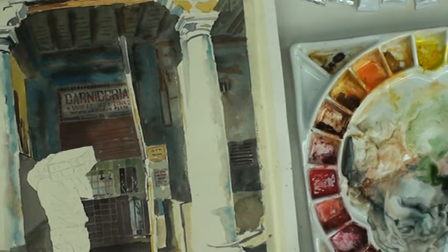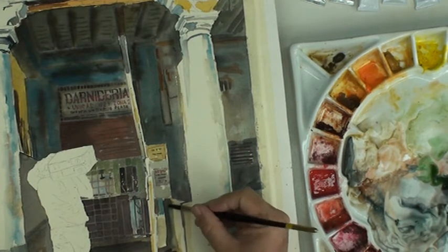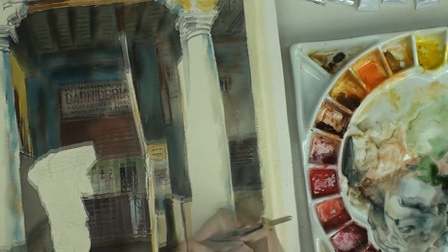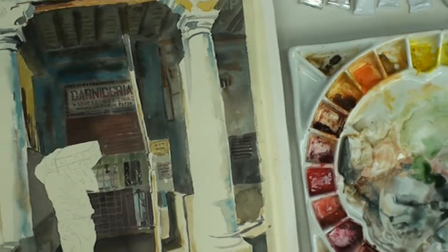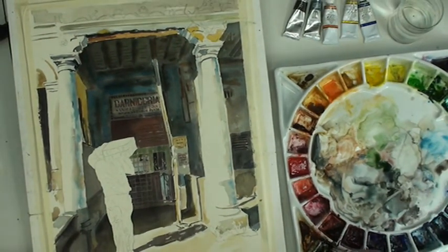Earlier I said I was going to add additional value to this shadow here, and I'm going to do that. Now I just want to back out, show you what I'm doing, sorry. The ground.